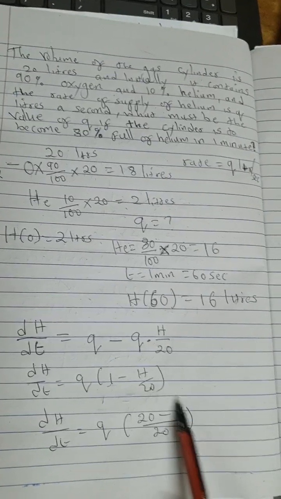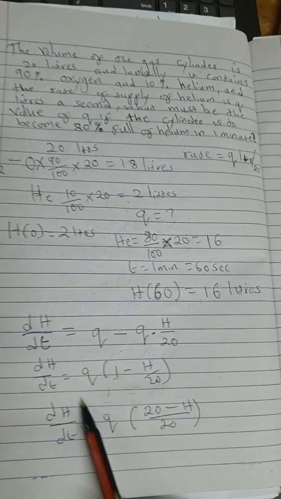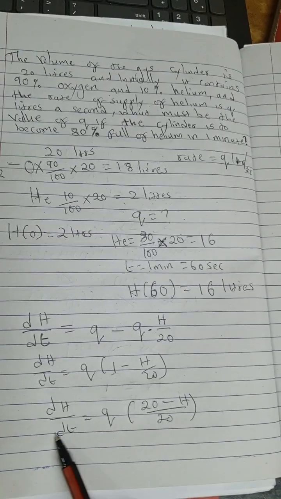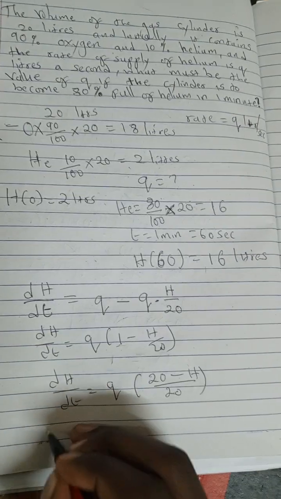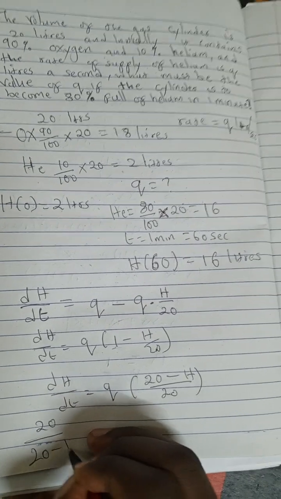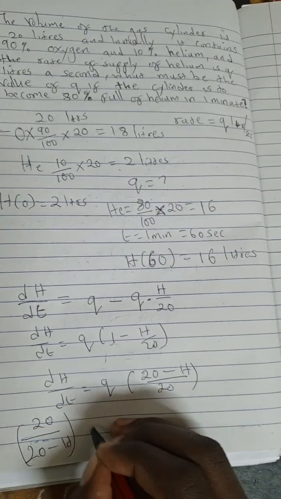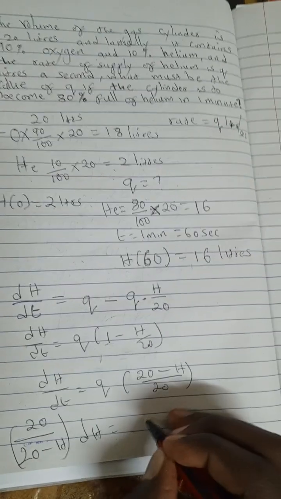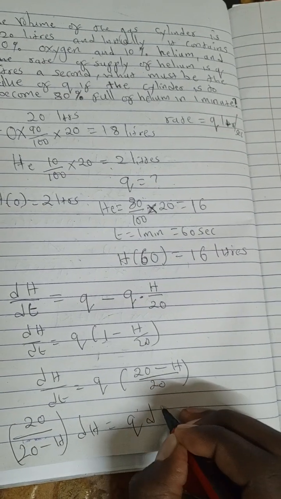So what we just need to do is take this function of h to where there is dh, and dt we are going to push to the other side. So this is going to be 20 divided by (20 less h) dh equal to Q dt.